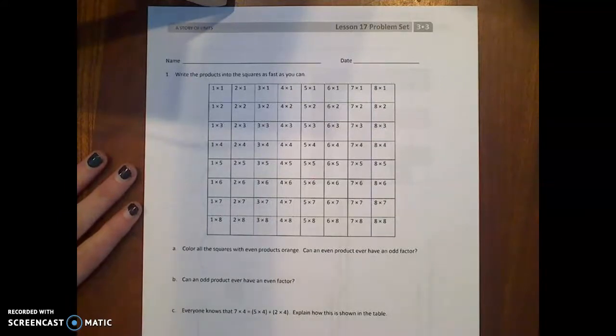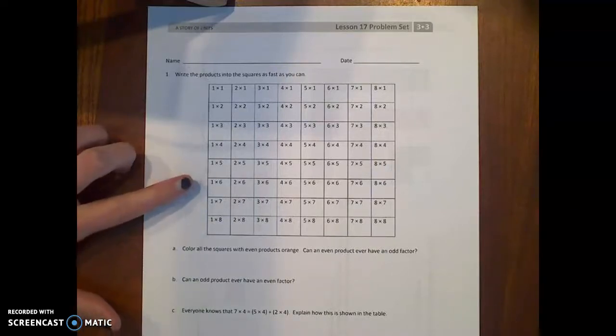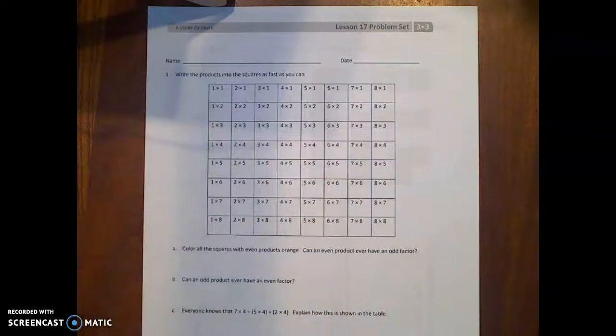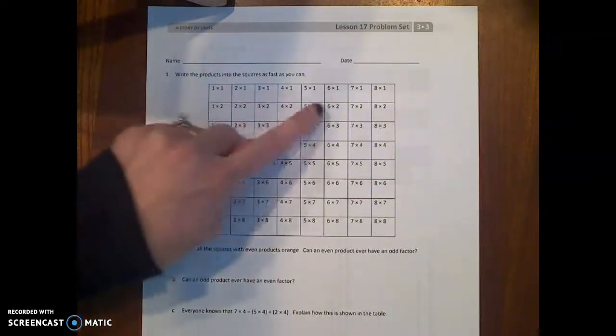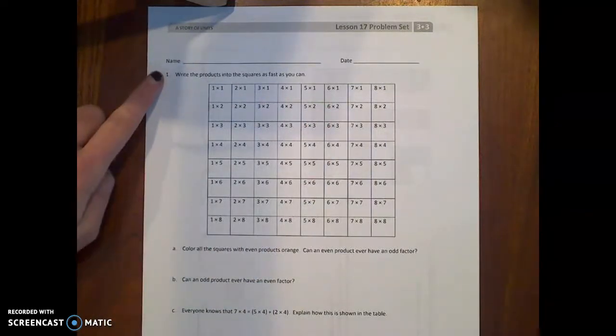Now, if you think back to our target, we talked about how we're trying to find patterns in multiplication and division. And we're doing that by using our multiplication table. And here is an example of a multiplication table. Now, this multiplication table just has our multiplication problems in there. There aren't any answers.